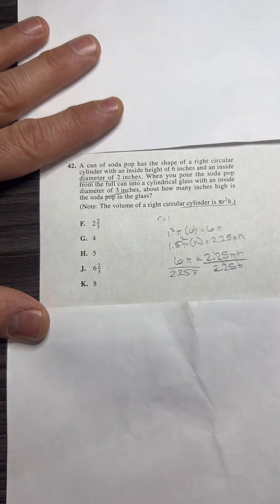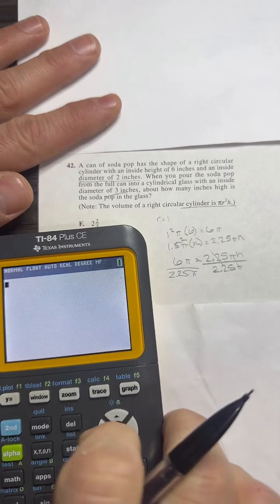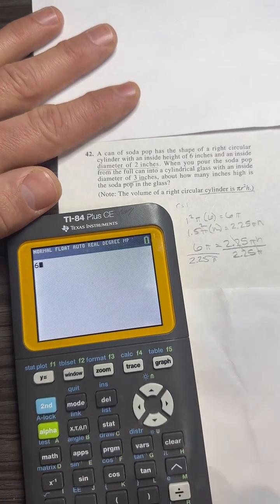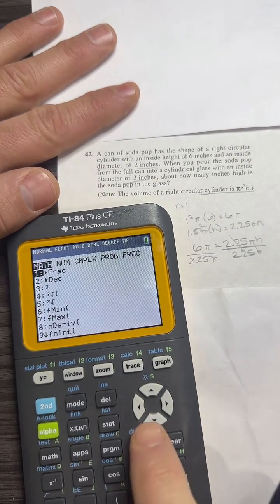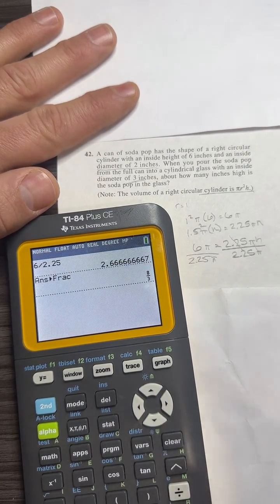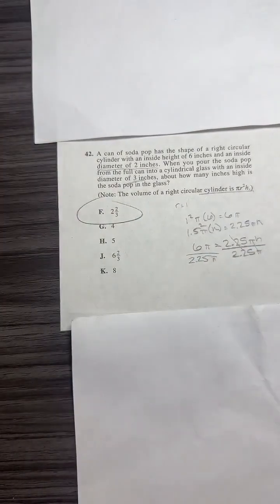all right, let's take a look. Maybe we don't know what that is. We're going to throw in our calculator. We're going to throw in 6 pi times 6 divided by 2.25. That's going to be 2 and 2/3. I can throw that in a fraction. Okay, 8/3, 2 and 2/3, F.